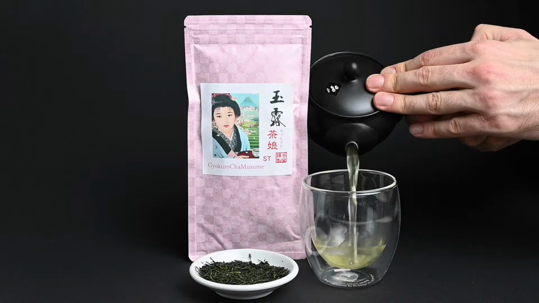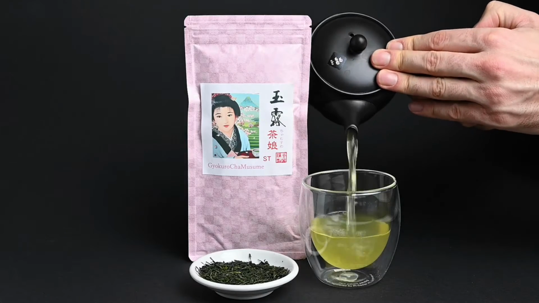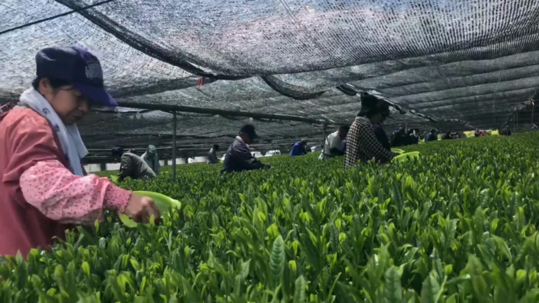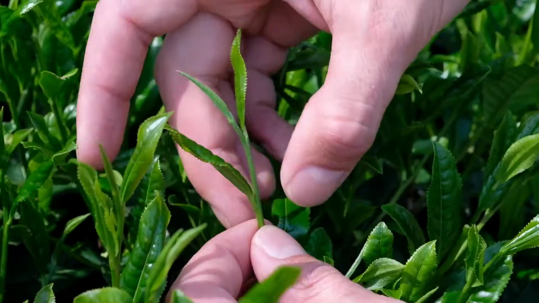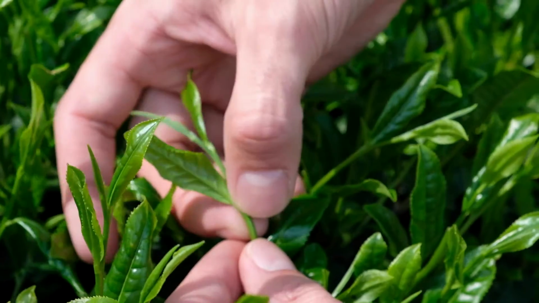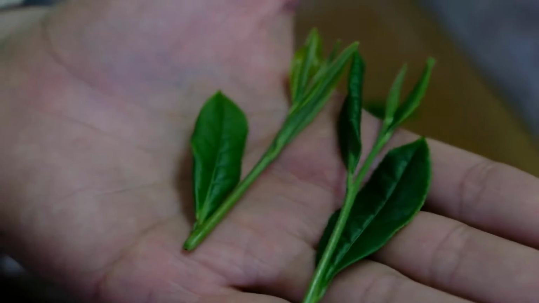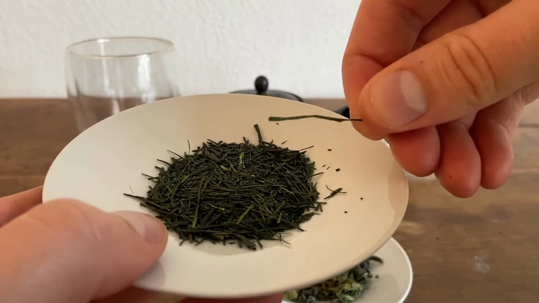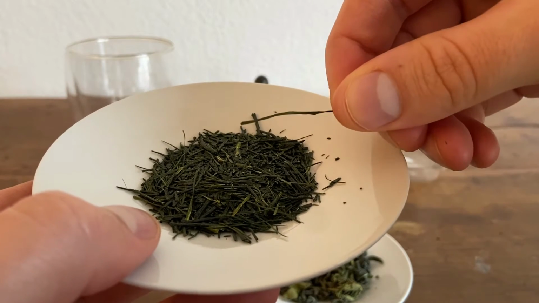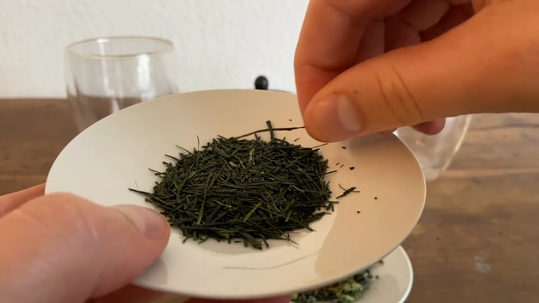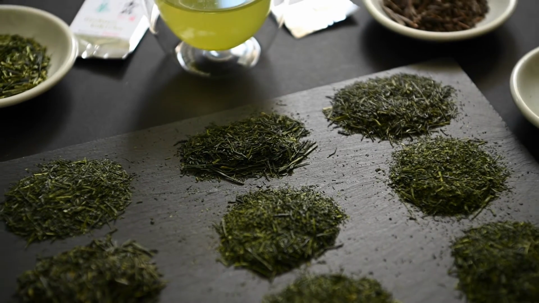In order to produce the trademark sweet and savory flavor that Gyokuro is known for, the farmer needs to cut the tea plants off from sunlight for 3 weeks before the harvest. This causes the leaves to take on less bitterness, more caffeine, and more chlorophyll as well, leading to their darker color. Finally, Gyokuro goes through an additional rolling phase in order to get these tight, needle-shaped leaves. While Gyokuro has especially thin leaves, most Japanese green teas resemble this shape.